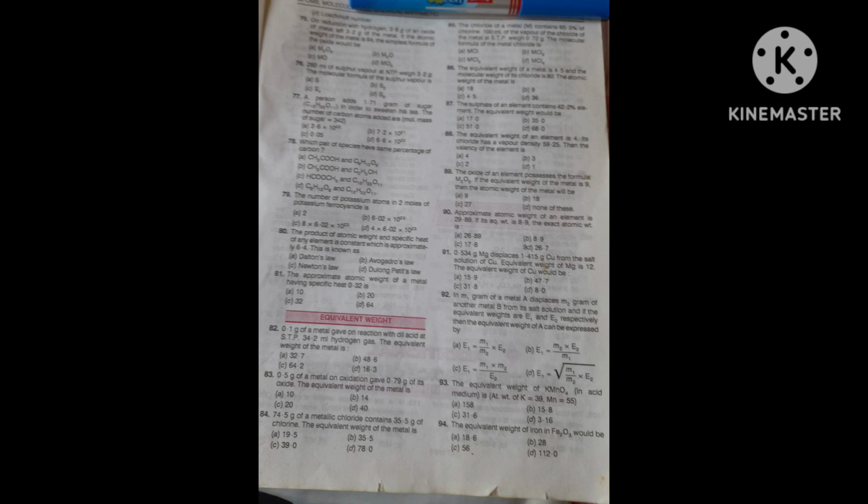X into (E plus 35.5) is equal to 161.3. Then X is equal to 161.3 divided by E plus 35.5. But here E is equal to 18.7, and after putting this value, you will get a result approximately 2.97, roughly 3.